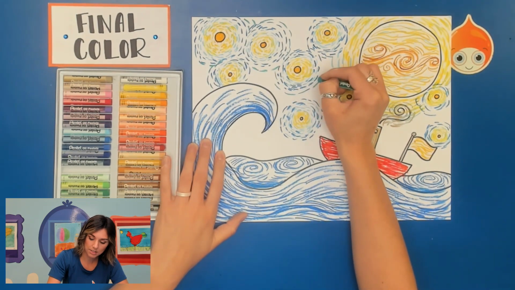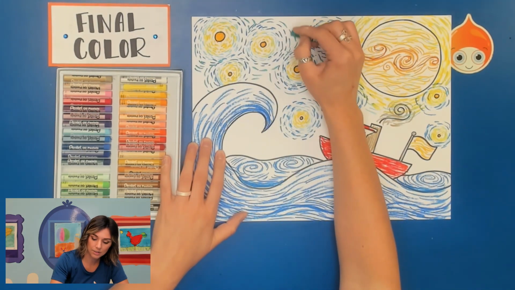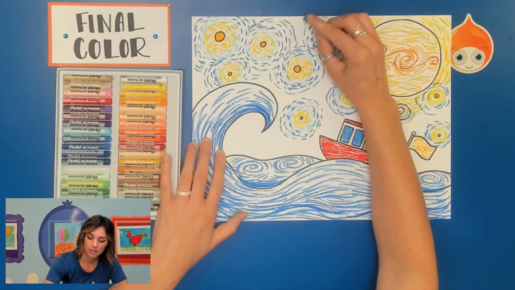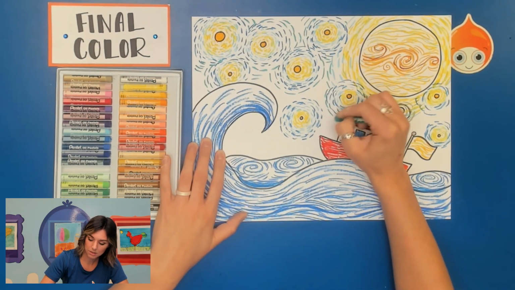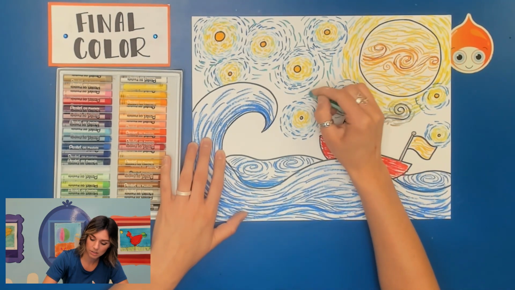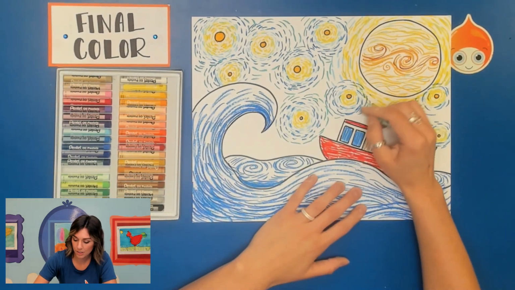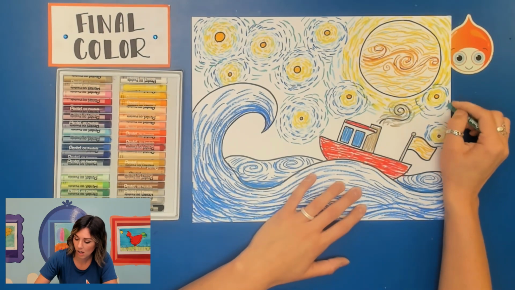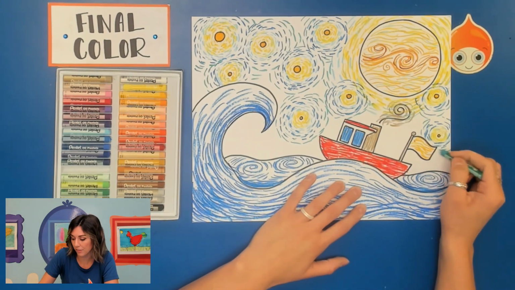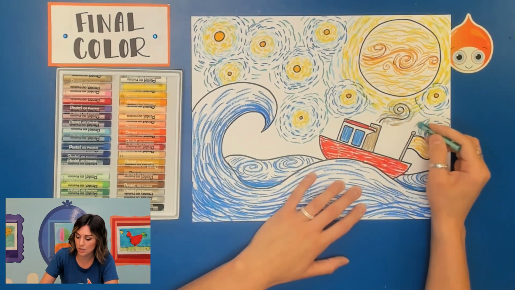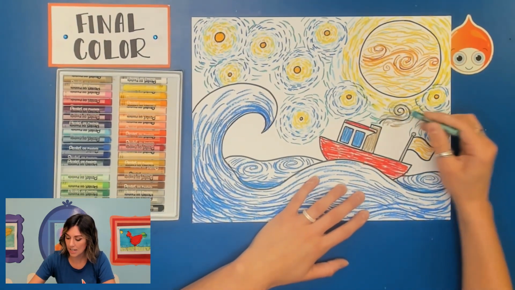I'm just going to go around my stars like so. I'm just going to keep adding those lines. And more and more. Make sure you keep going around and around all of your stars. Again, so with our flag, we wouldn't follow the movement of the flag. We're just going to keep adding lines as if there's a circle going around our flag right there. Same with Jupiter right here.